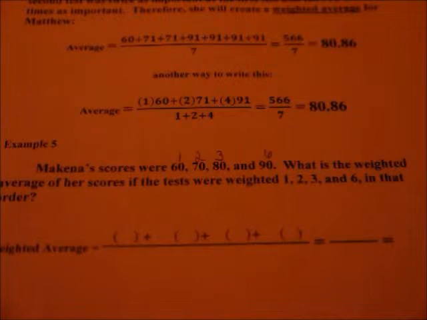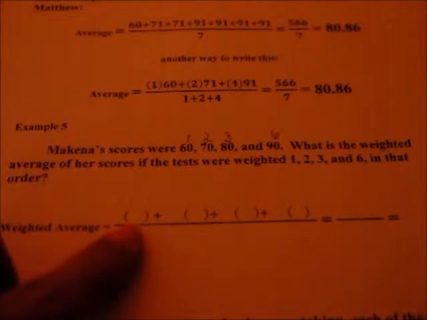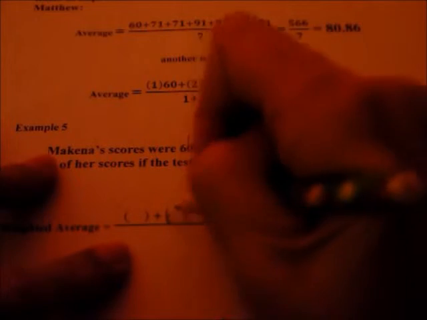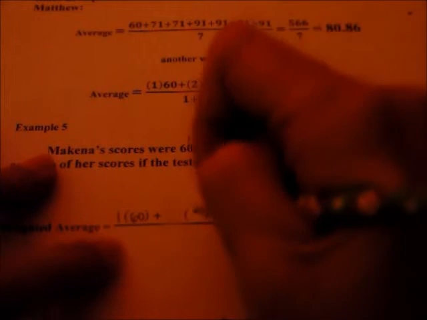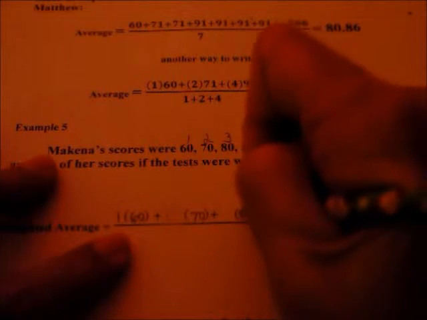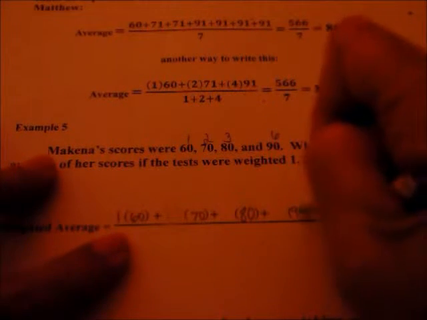So let's go ahead and take what we know and put that into our simplified equation. Remember what we put in the parentheses here? So we're going to take the 60% that she got. Either way, we can put the 60 on the outside or put 1 times 60, and then our 70s, and then our 80s, and then our 90s.